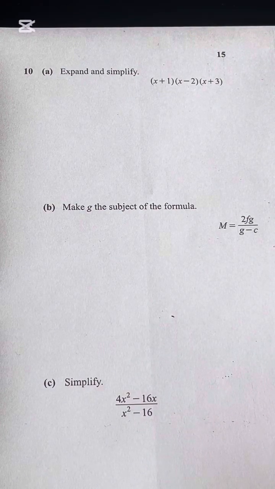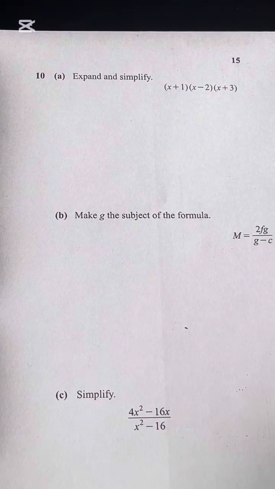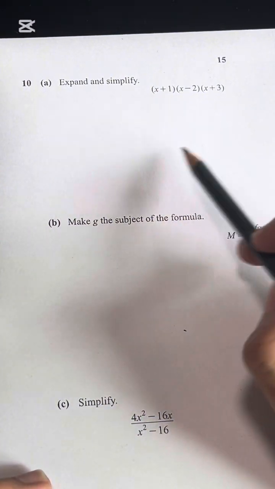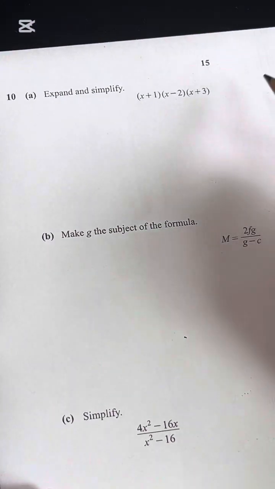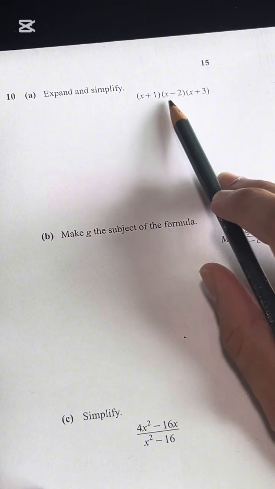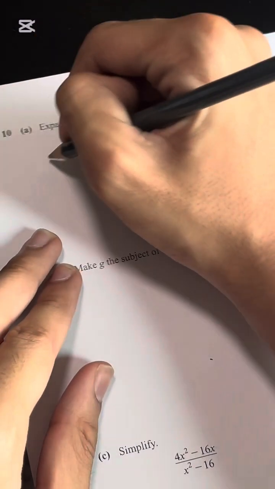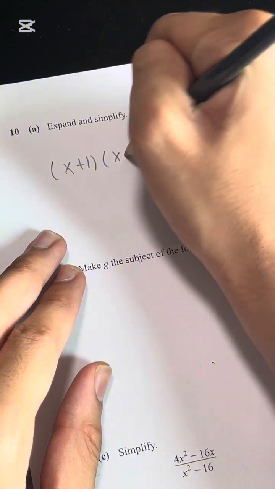So today we're going to solve IGCSE Maths simplifying algebra questions from the 0580 course. Okay, let's start. So we need to expand and simplify x plus 1 multiplied by x minus 2 multiplied by x plus 3. So the way I'm going to solve this question is I'm going to first multiply x plus 1 and x minus 2 together. So we have x plus 1 multiplied by x minus 2.